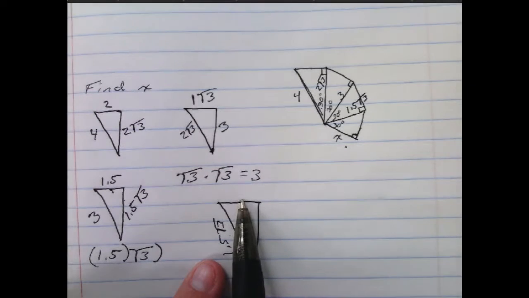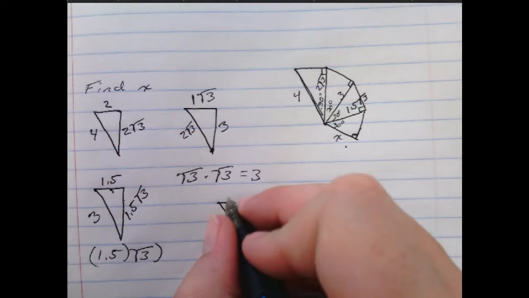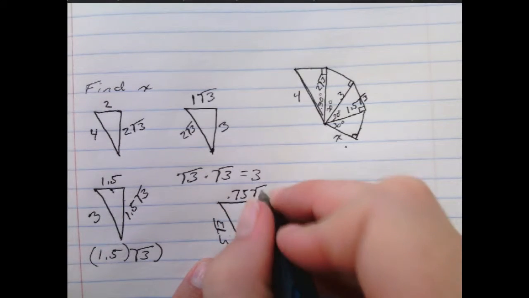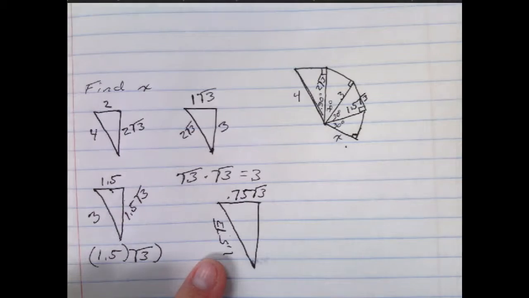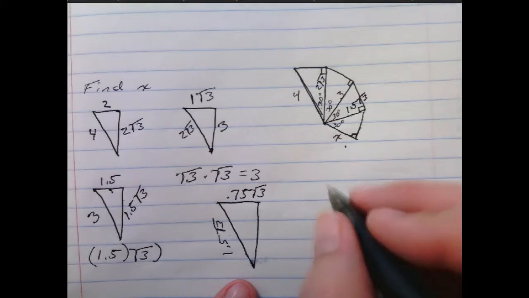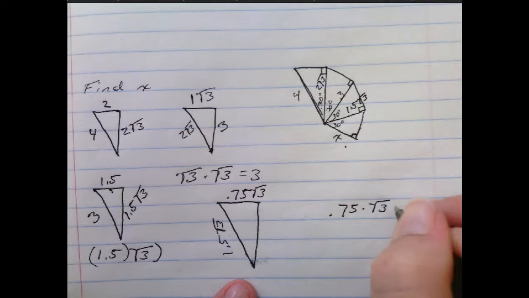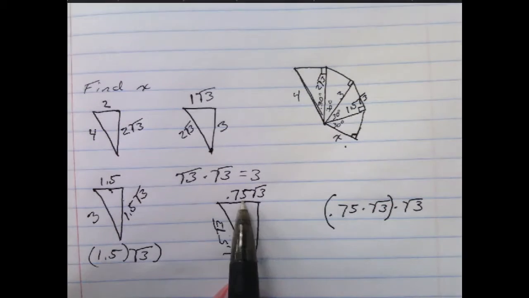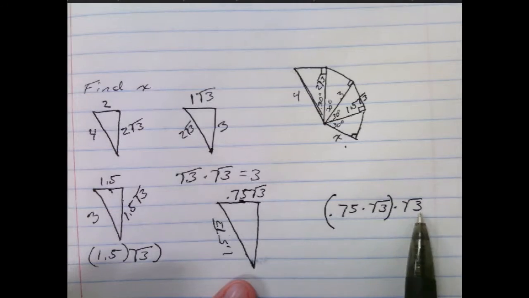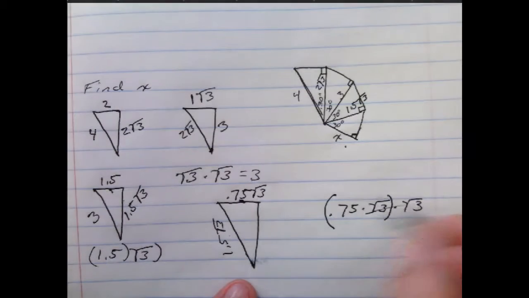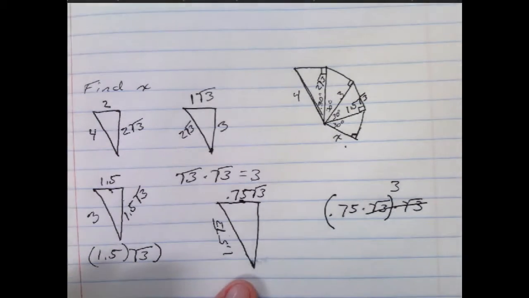So then to find this one, I have to divide by 2. Well, what's half of 1.5? That would be 0.75, and we still have the square root of 3 there. And then to do this one, I'm going to take it times the square root of 3. So I have 0.75 times the square root of 3 times the square root of 3. Because if you remember, this is this piece. And then I'm taking it times the square root of 3. So these two square root of 3's, those become 3. Because the square roots cross out.